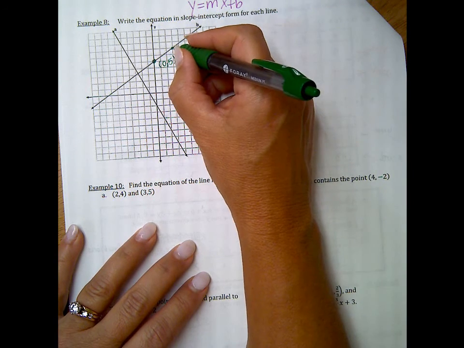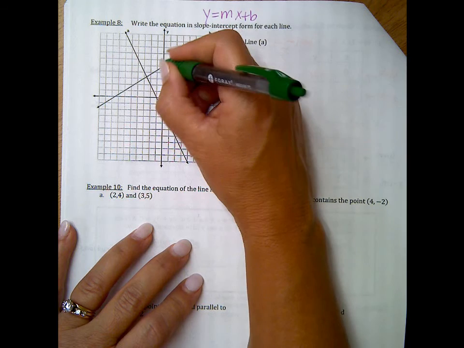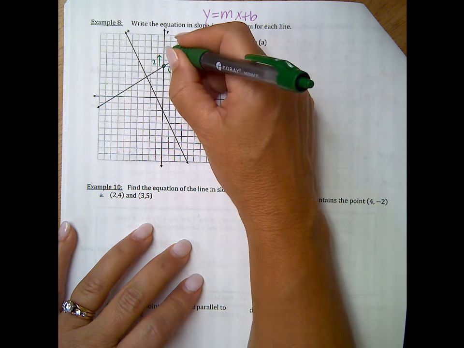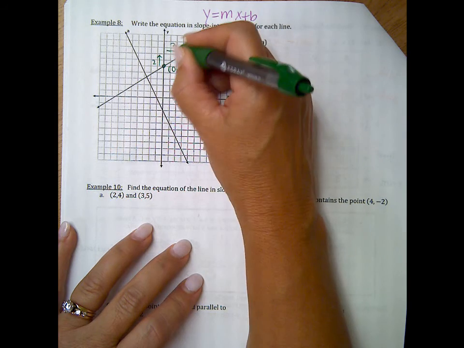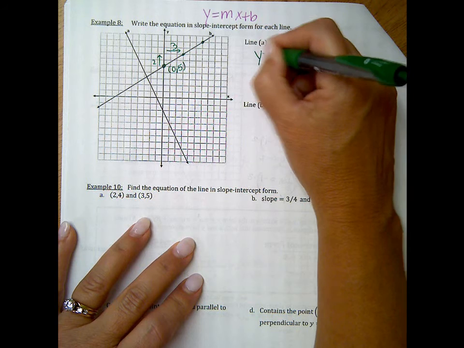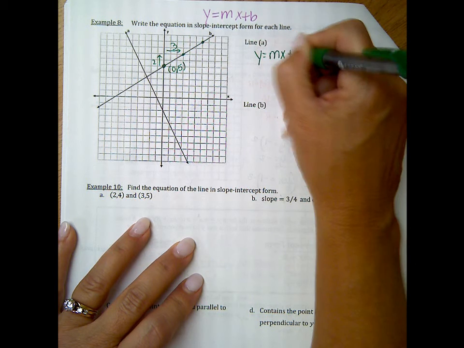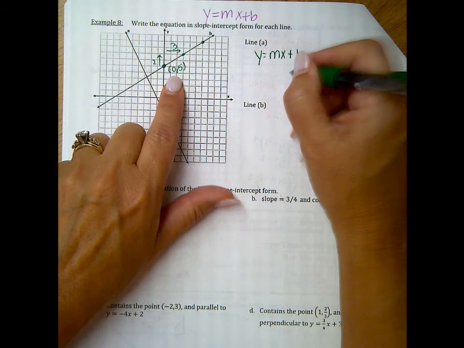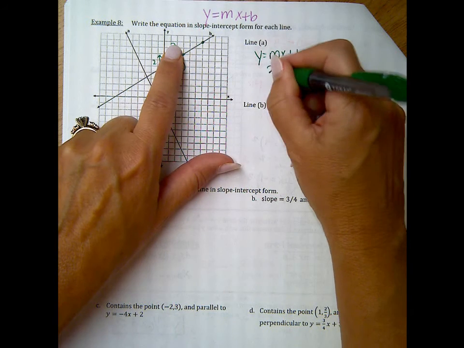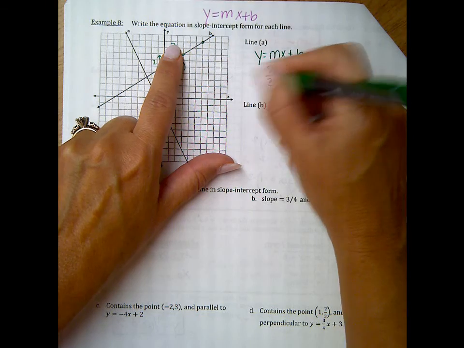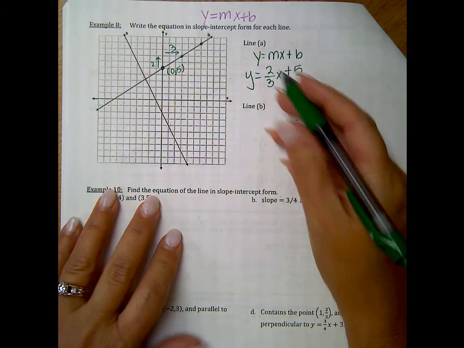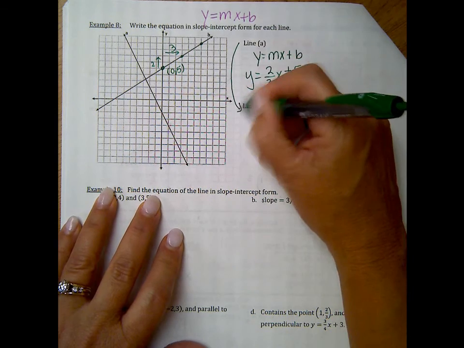So if I use this next point here, what is my slope? I'm rising 2 from 5, and I'm running 3. And make sure of the direction, this is a positive slope line. So for y equals mx plus b, I see my y-intercept is 5, and my slope is rise 2, run 3. Don't forget your x. For line, oops, that is line B. We'll do a switcheroo here.